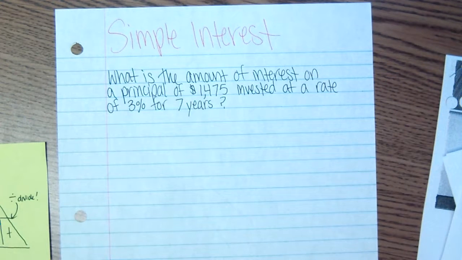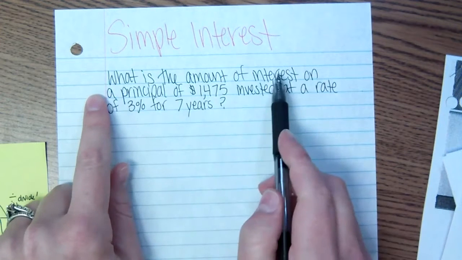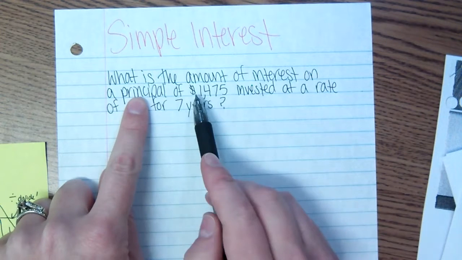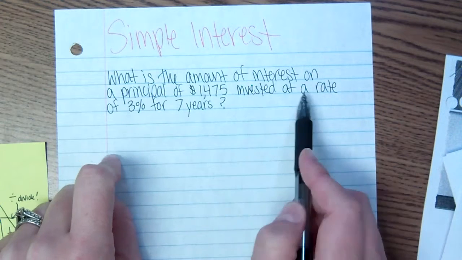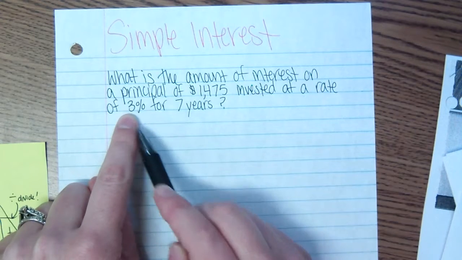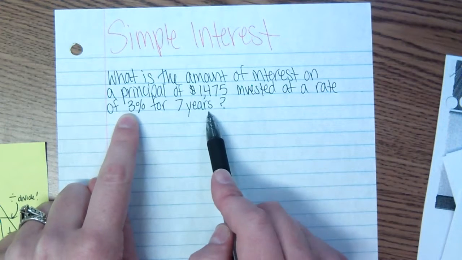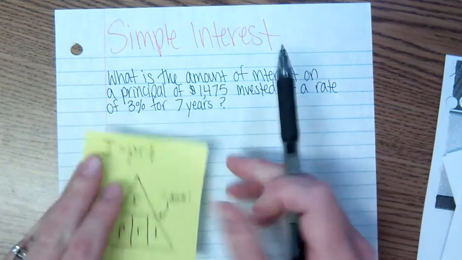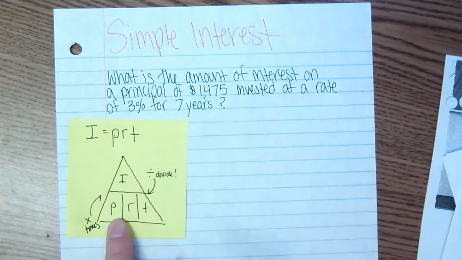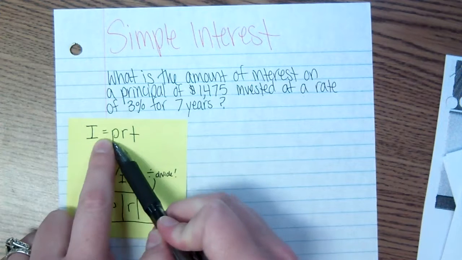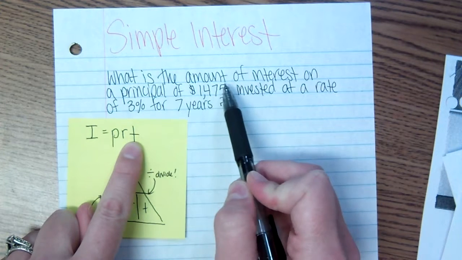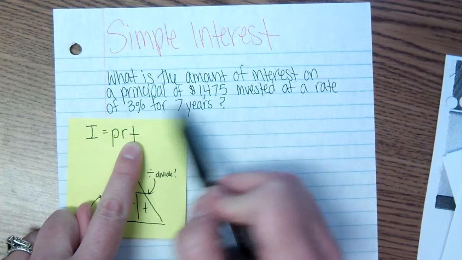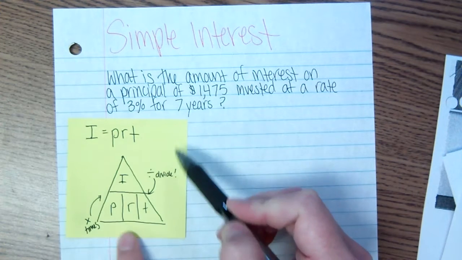So in this case, it says, what is the amount of interest on a principal of $1,475, so that's the amount that we start with, invested at a rate of 3%, that's the rate it's going up yearly, for 7 years. Well, we have a formula for that and a little triangle to help you remember how these things are related. Interest equals principal times rate times time, because you're doing 3% of this amount and you're doing it over 7 years. So you're multiplying all these numbers together.